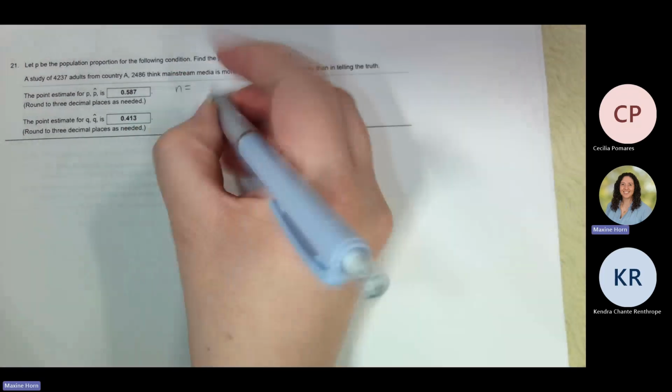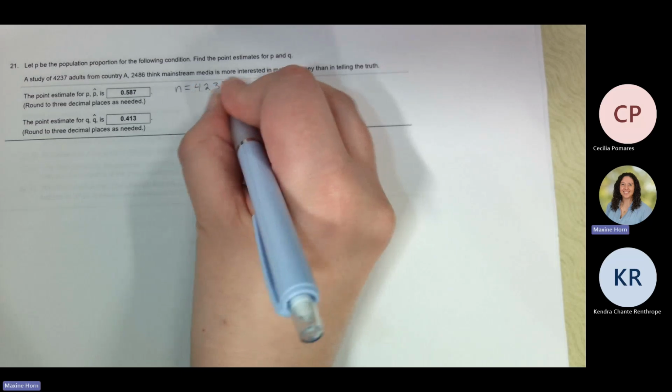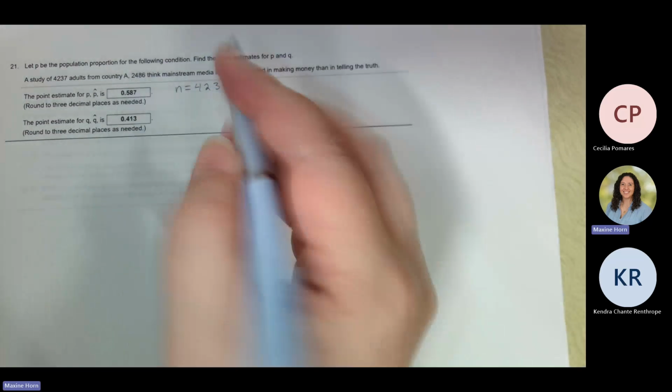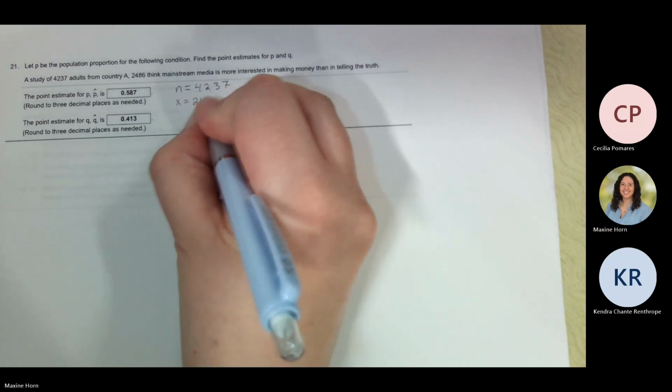Okay, 21. Let P be the population proportion for the following condition. Find the point estimates for P and Q. So a study of, so this is N, 4237 adults from country A. So this number, this is our X, think that mainstream media is more interested in making money than in telling the truth.